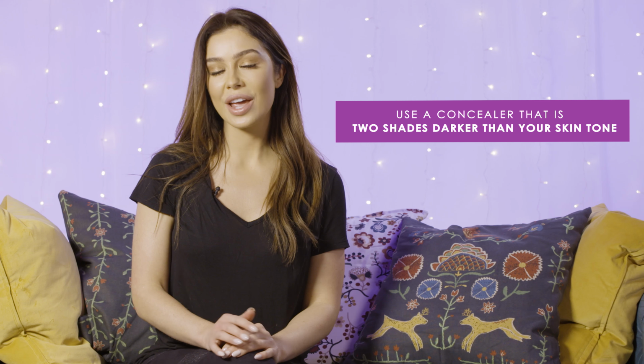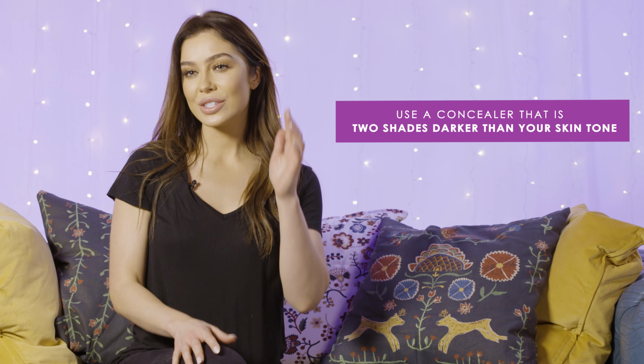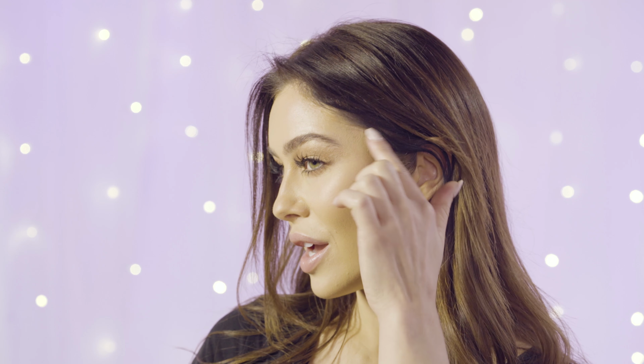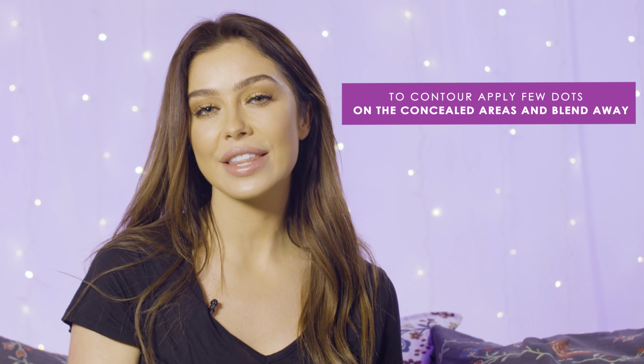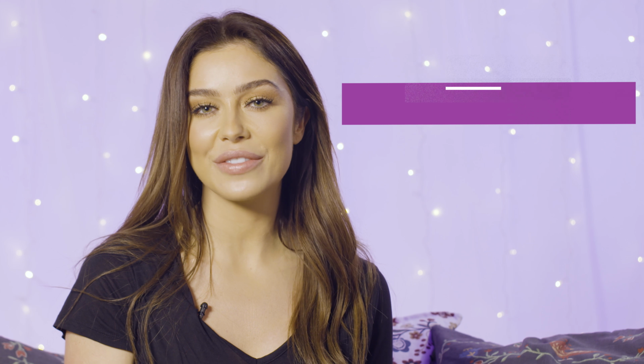Once you've highlighted your skin, you then take a concealer that's 2 shades darker than your natural skin tone and apply to all the areas that you want to create a shadow. So for example, the hollows of your cheeks, the temples, down the side of your nose and along the jawline. Use the same method as with the concealer and just do a few dots in these areas and then gently blend away using a beauty blender, soft blending brush or even your fingers.